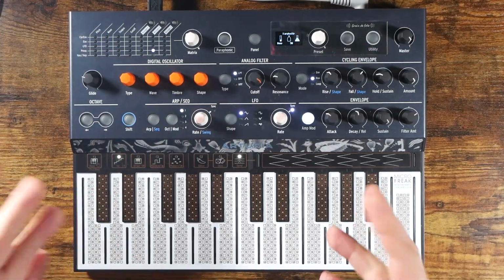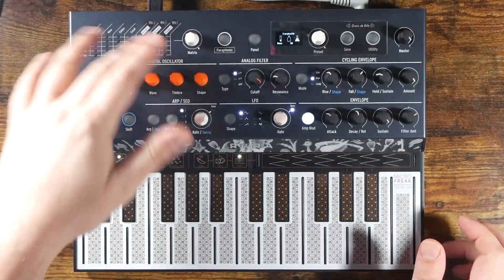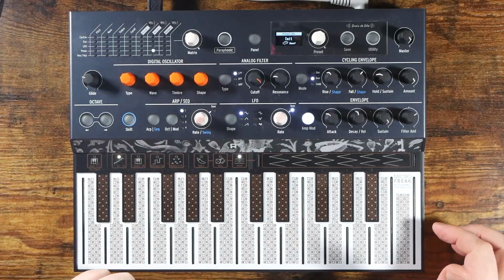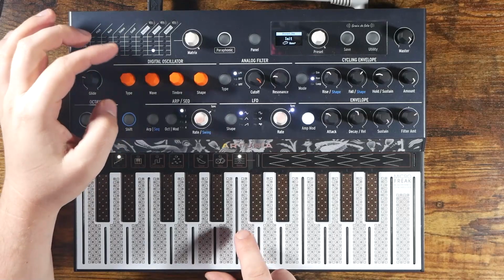And of course, that's a classic Microfreak trick. Come up with a modulation patch setup that you like, and then go ahead and scroll through all the different oscillator types and mess with your parameters and just see what you can come up with. There's some wild stuff.